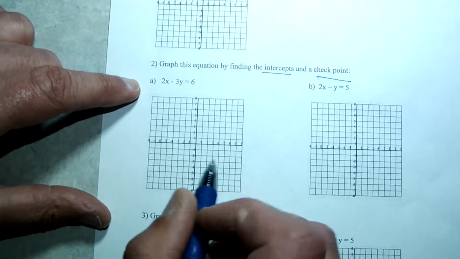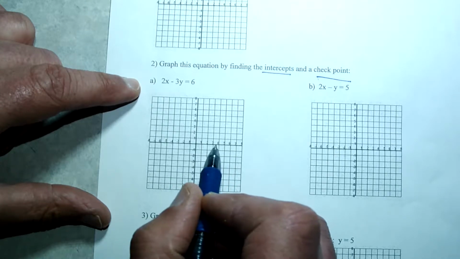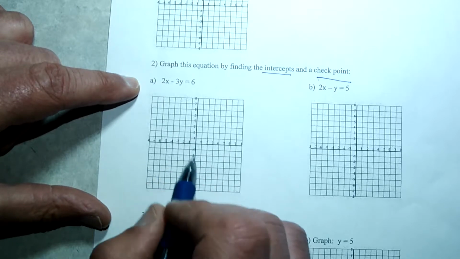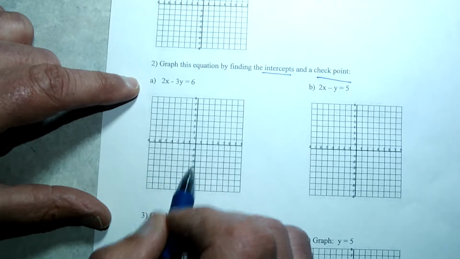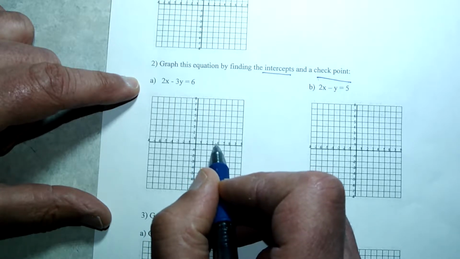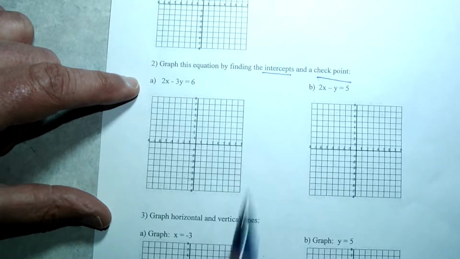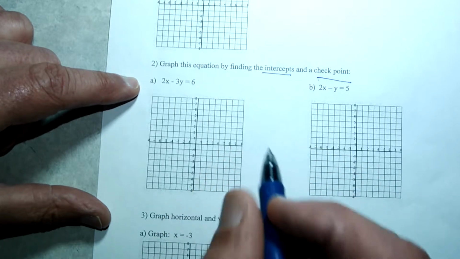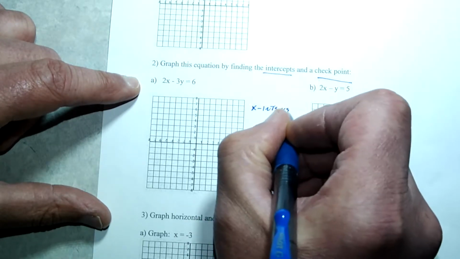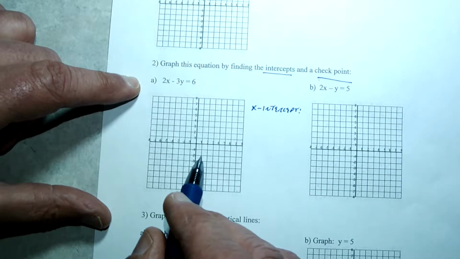By intercepts we mean where this line crosses the x-axis, and that point is called the x-intercept, and where it crosses the y-axis, which is called the y-intercept. When a point is found on the x-axis, its y-coordinate is 0. So the way we find the x-intercept is to put 0 in for y into the equation.